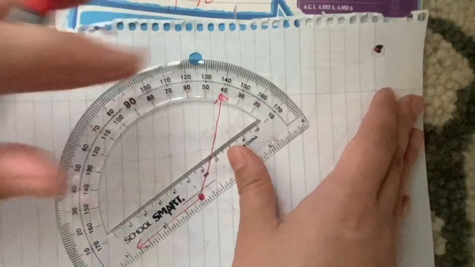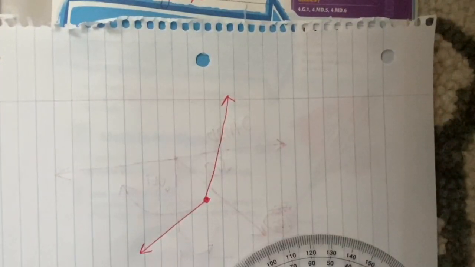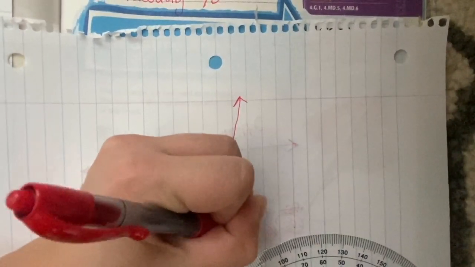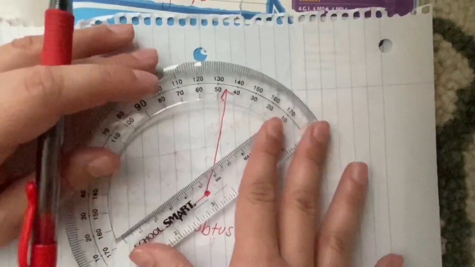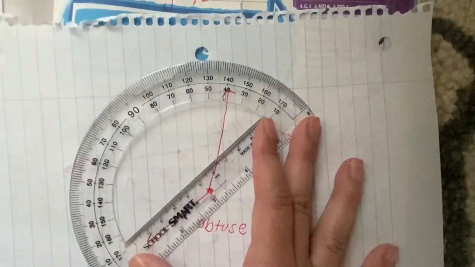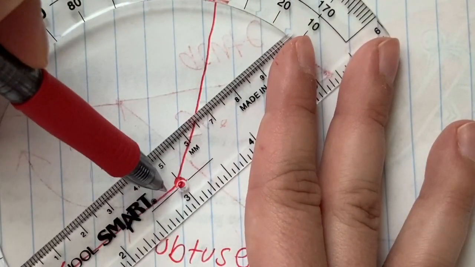And this line. First I'm gonna look at the angle and say, is it right, is it acute, or is it obtuse? It's obtuse. So it has to be greater than 90 degrees. So I'm putting my dot on here, and the line, I'm making sure that this black line here, do you see the black line? This black line here is lined up with the red line.